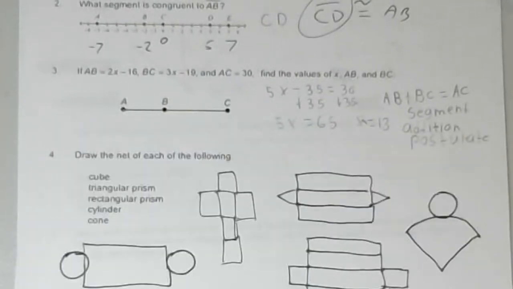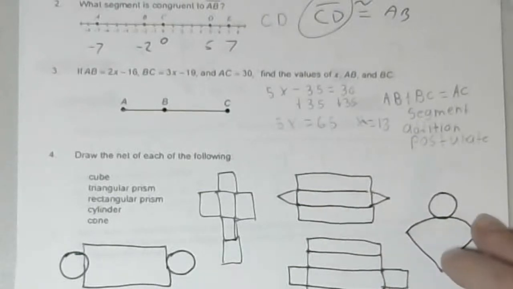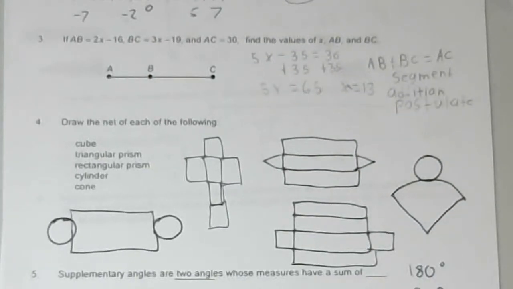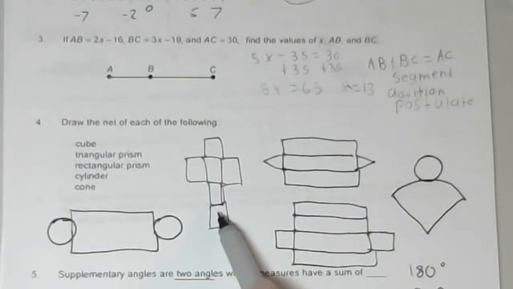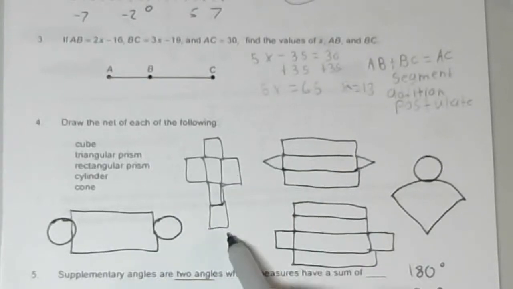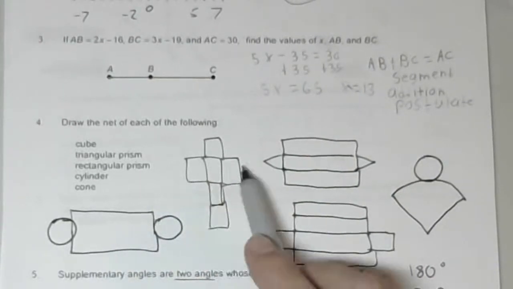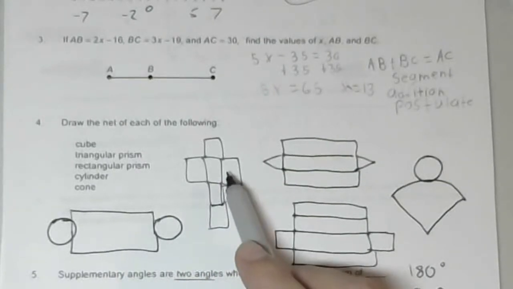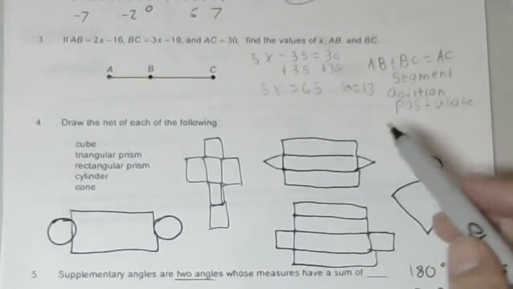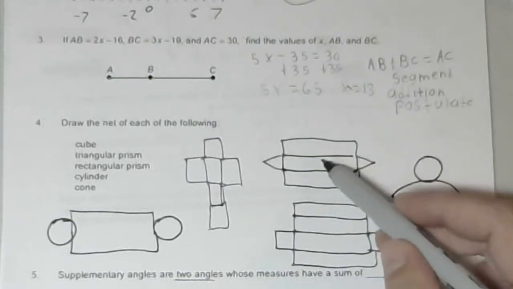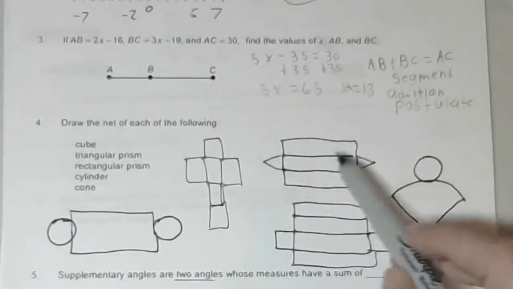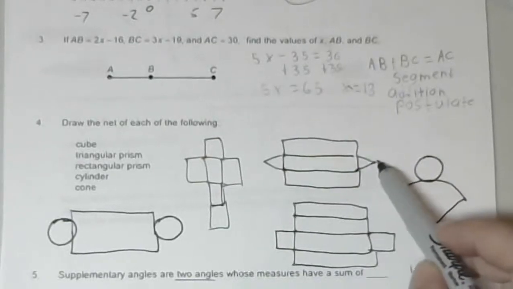Okay, I apologize for the nets of these figures. A quick note, I believe the test will be multiple choice. I'm not 100% sure, but these are rough drawings of a cube, which has 6 identical squares, 4 on one axis, and then 2 coming off one of the 4. Your triangular prism will have 3 rectangular lateral faces and 2 triangular bases.